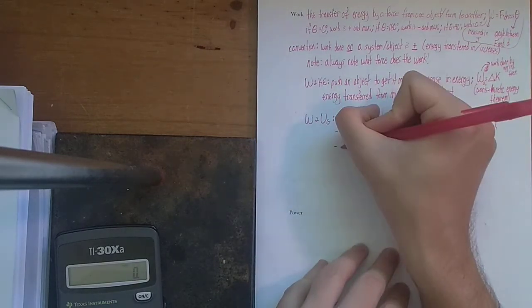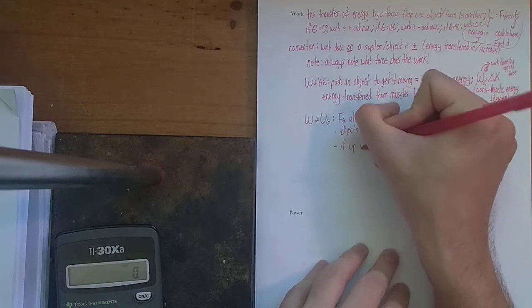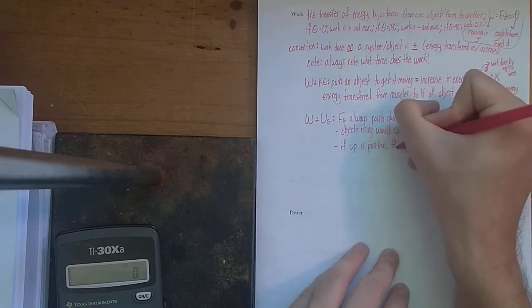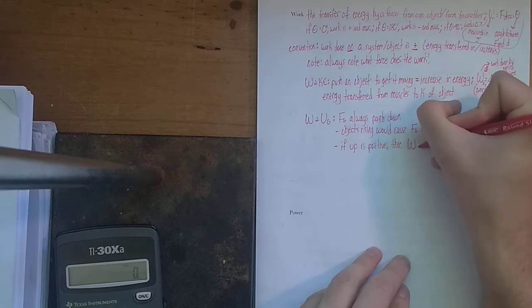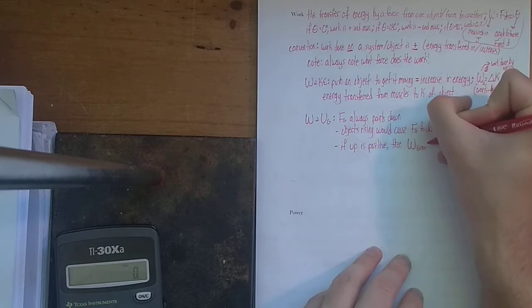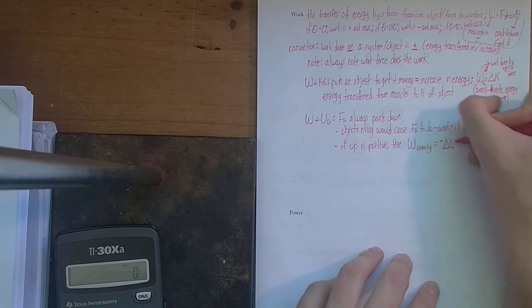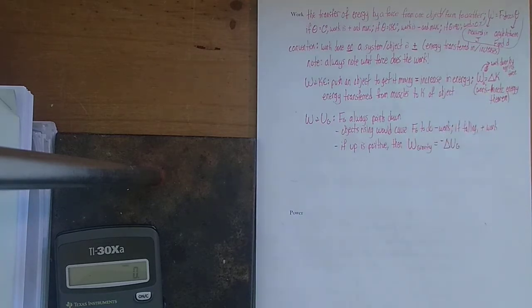So therefore, if you make the designation that up is positive, then any work done by gravity is equal to the negative change in gravitational potential energy.